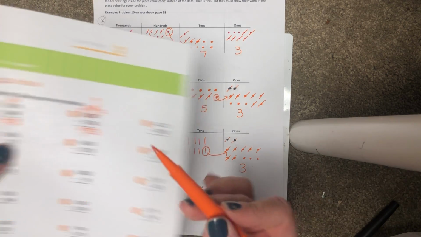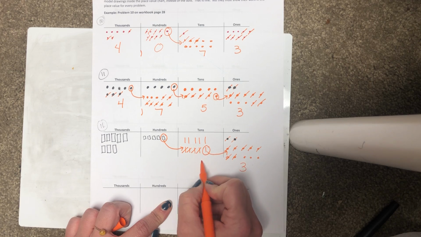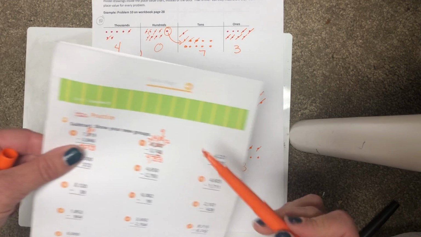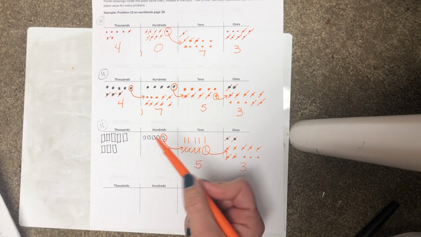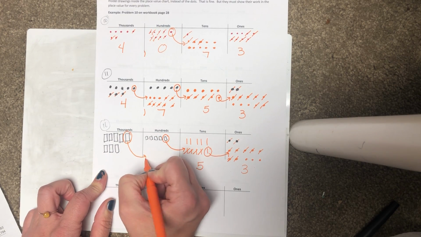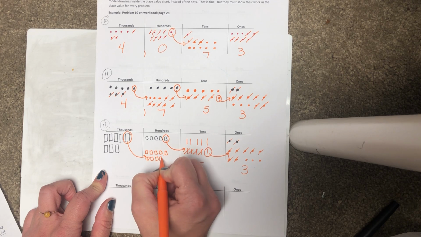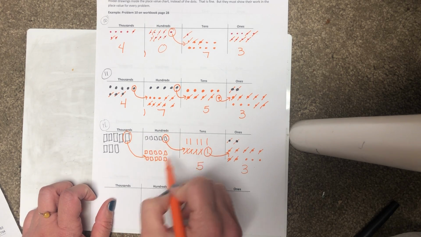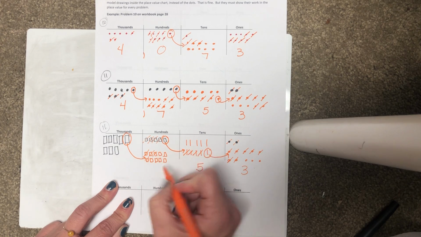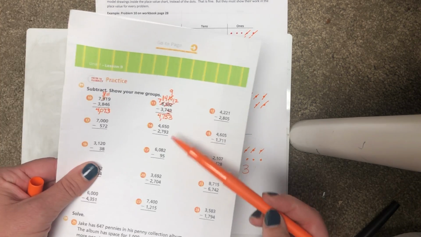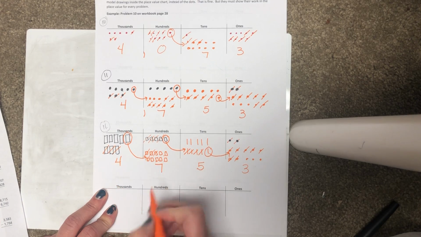In the tens, it wants us to subtract 4. We have enough available to be able to do that. And we're left with 5 quick tens. In the hundreds, it wants us to take 7 hundreds away, but we only have 4 available. So we're going to borrow from the thousands and ungroup 10 hundreds. Now we have 14 hundreds, and we can take 7 hundreds away. And we'd be left with 7. And then in the thousands, we're taking 3 thousands away from 7 thousands. And we have 4 left.